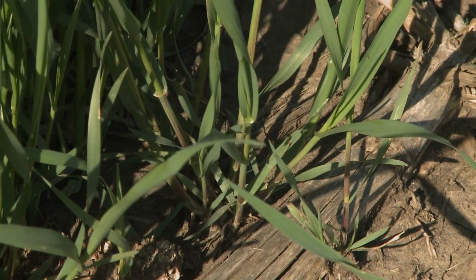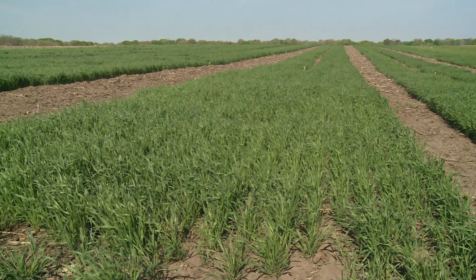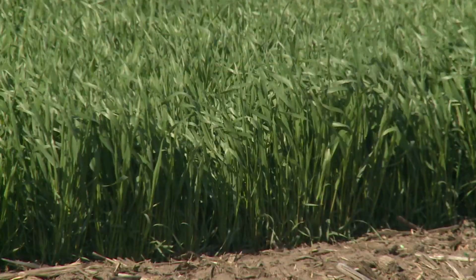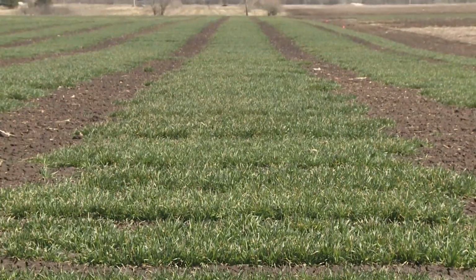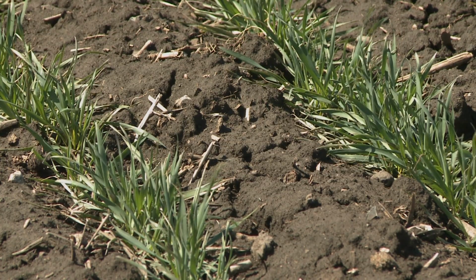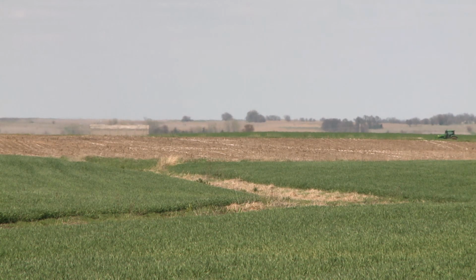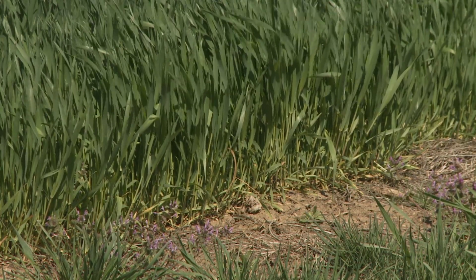There are a couple of ways you can do scouting. You can scout the entire field, or if the field is very large, you can divide that field into 2 or 3 sections and then scout each section individually. You determine the pattern that you want to scout and then choose a point at the corner of the field and then follow that pattern. So if it's a zigzag pattern, you walk a specific distance while looking at the wheat crop, and then every 300 or 500 feet, you stop and take a more detailed look at the plants in that spot.